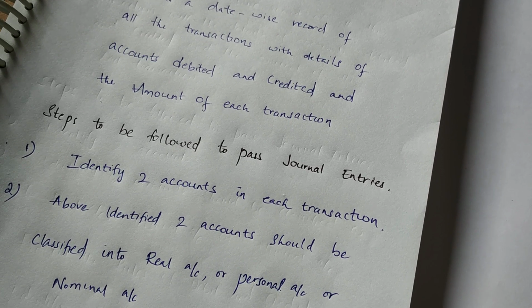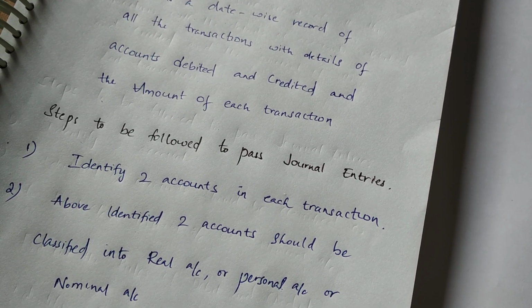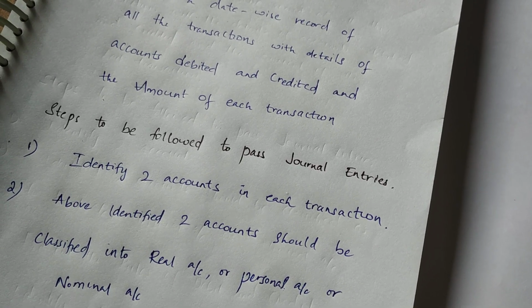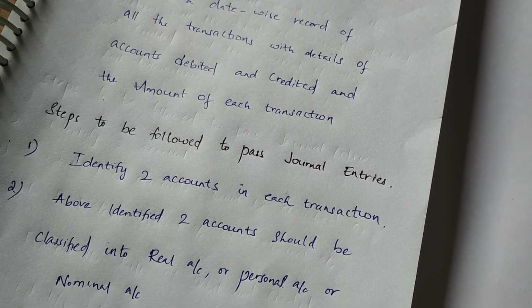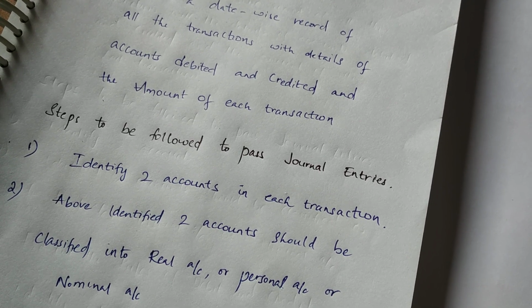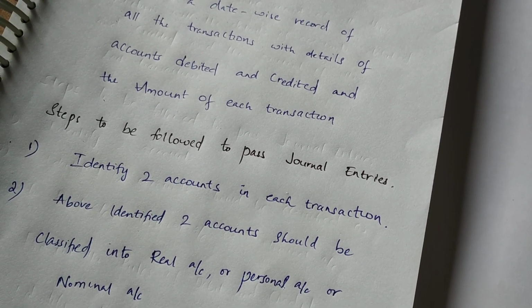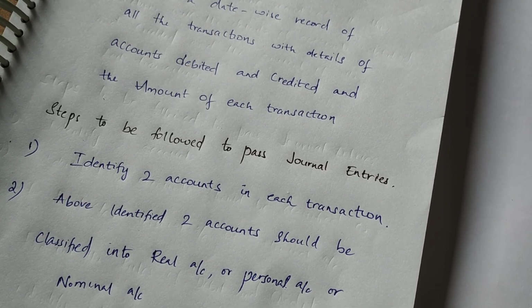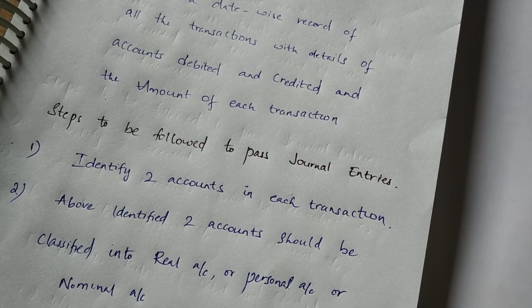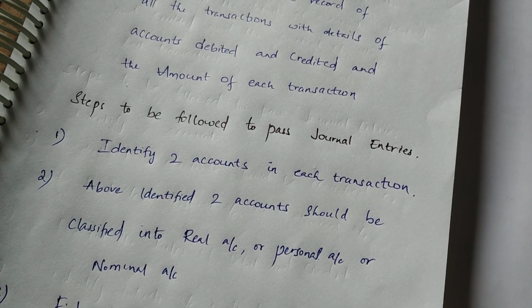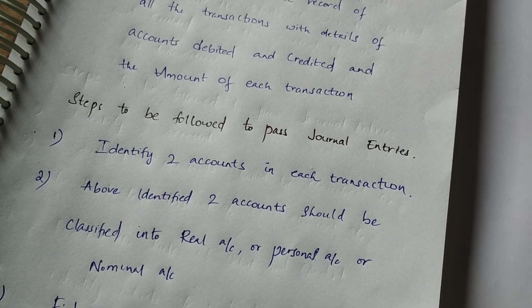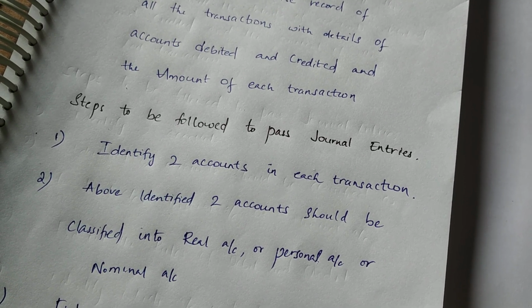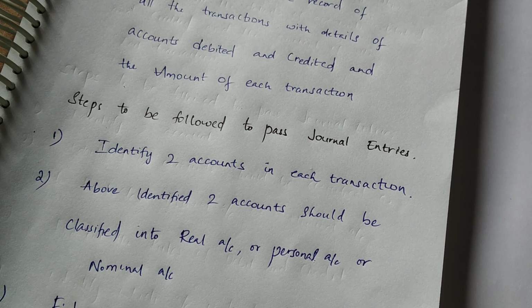The third step is, after classifying those accounts into real, personal or nominal account, we have to find out the rules of debit and credit. Those rules are called the golden rules of accounting. I will be explaining the golden rules of accounting simultaneously.